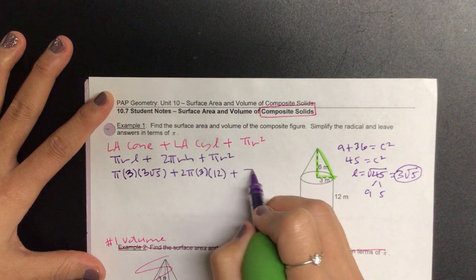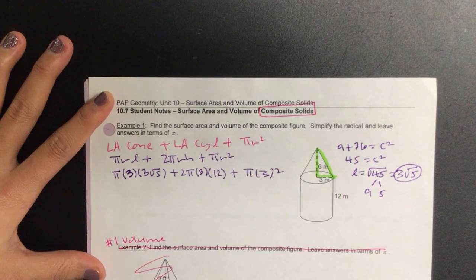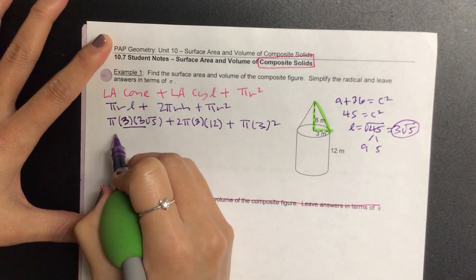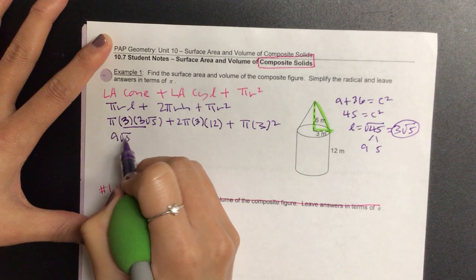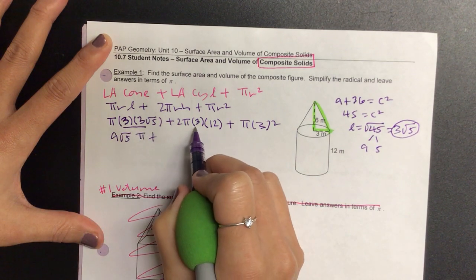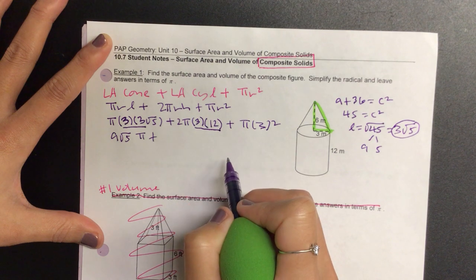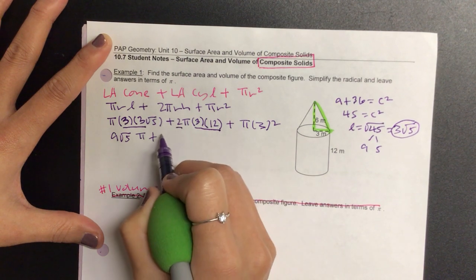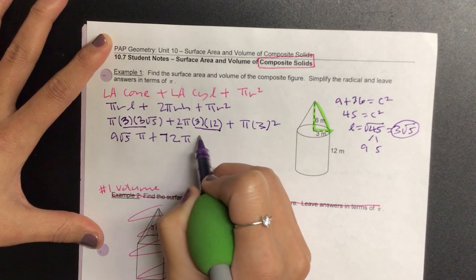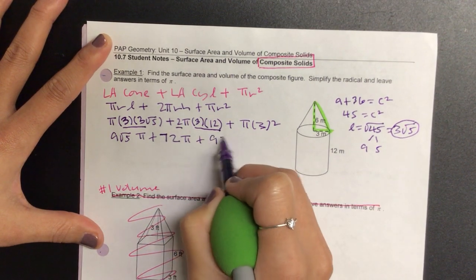And then we have plus pi 3 squared. So we know 3 times 3 is 9, so I'm going to write 9 root 5 pi. And then we have, what is 3 times 12? 36. What is double the 36? 72 pi plus 9 pi.